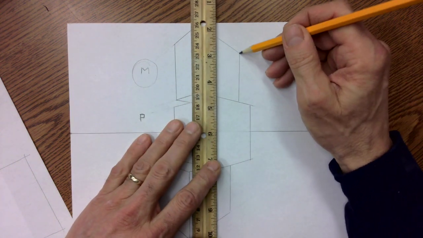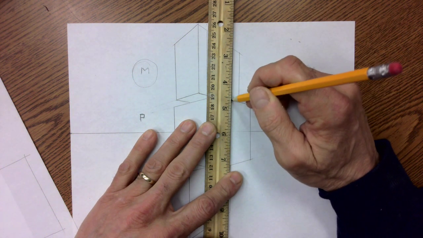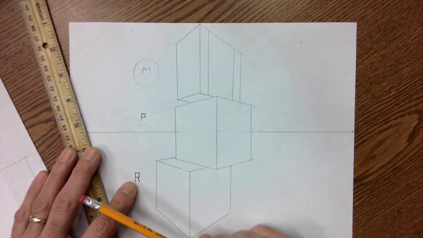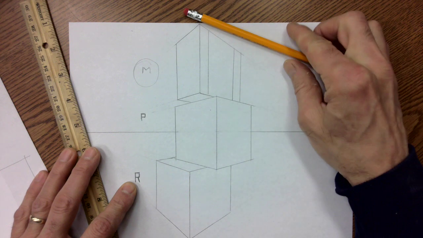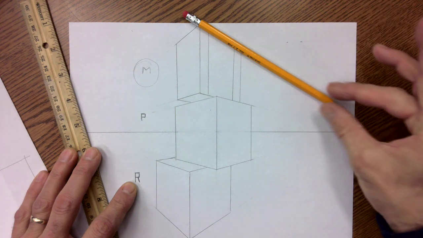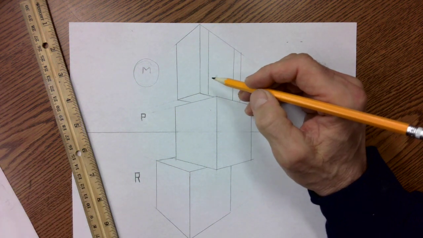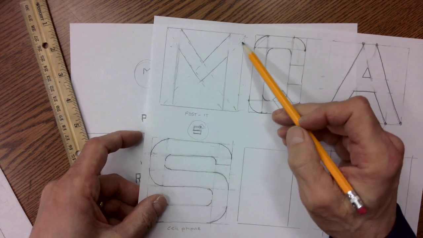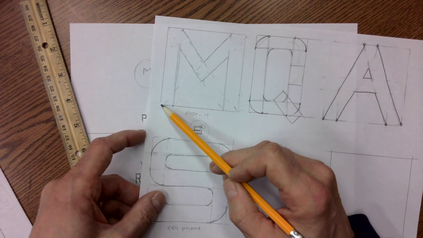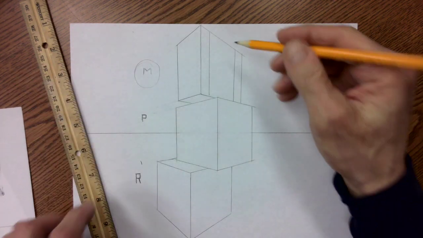Now I'm going to make the other leg of the M back here. Remember, the edge of the block is the edge of the letter. And look how already that M is lower on this side, which is going to make it look like it goes back into the distance. Now, just like we did over here, remember we kind of made an X. We had our little landmarks to go by. The same thing happens here.